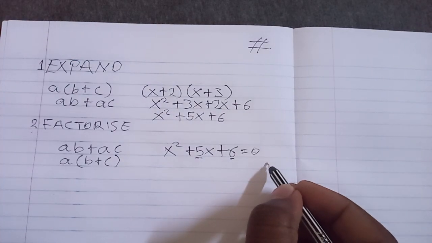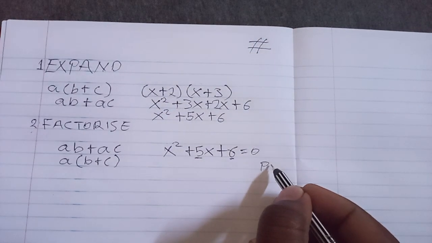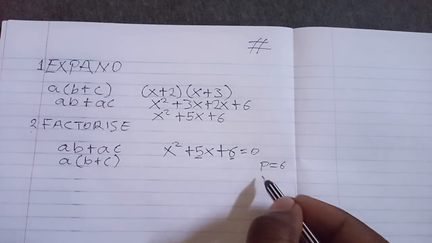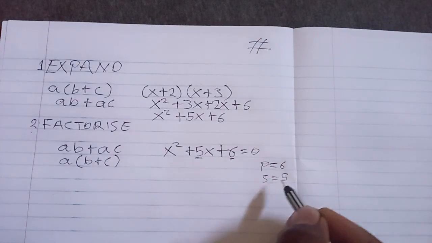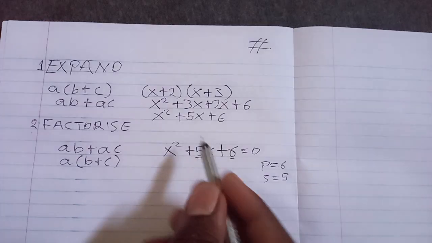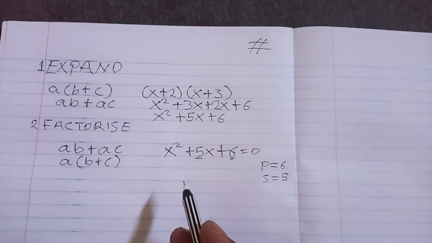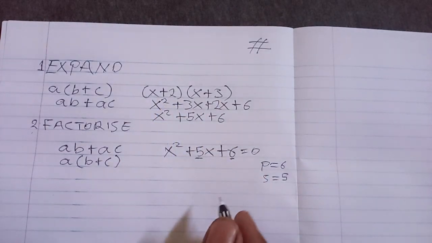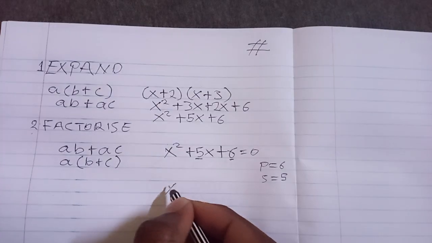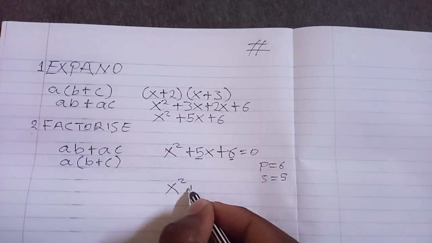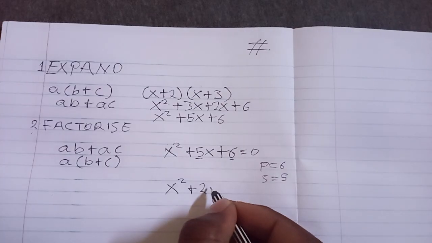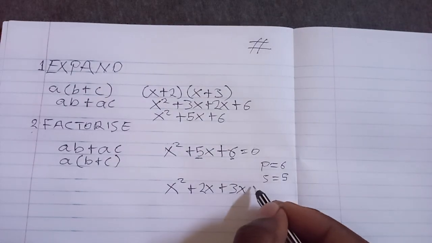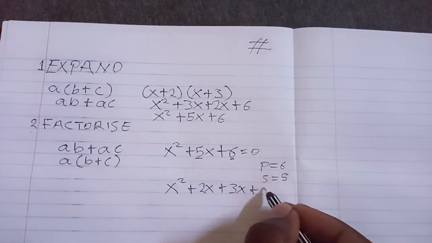So we are looking for two numbers that when we multiply, the product will give us a 6, and the sum will be a 5. And those numbers are what? 2 and 3. So we are going to replace 2 and 3 where there is 5x here. So we are going to say x squared plus 2x plus 3x, then plus a 6.